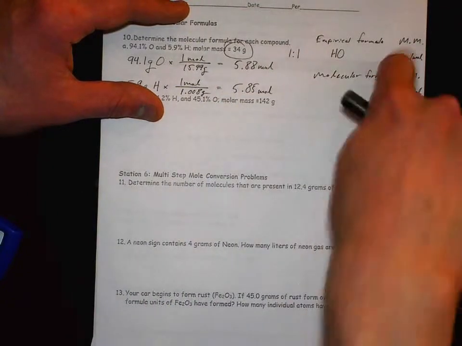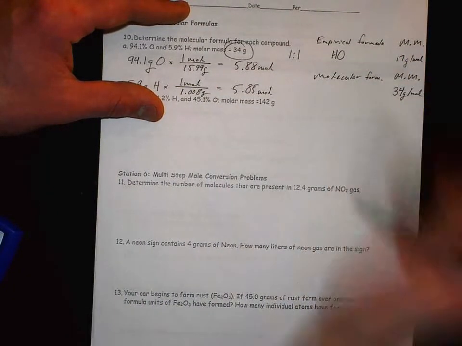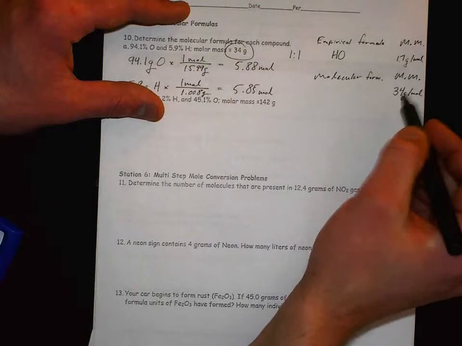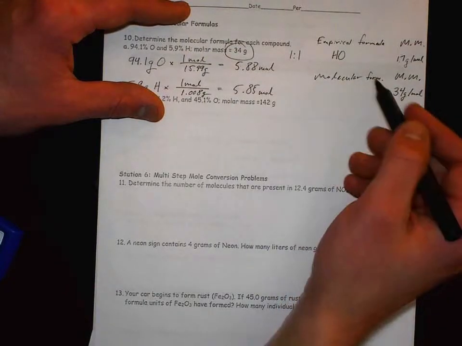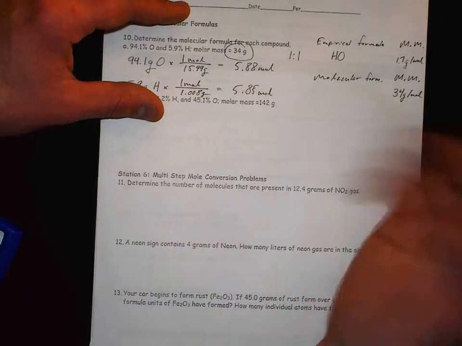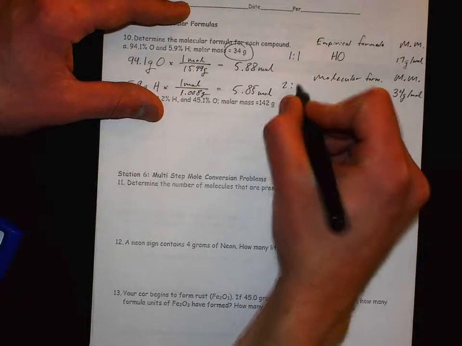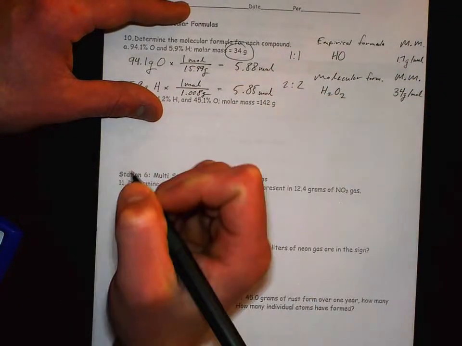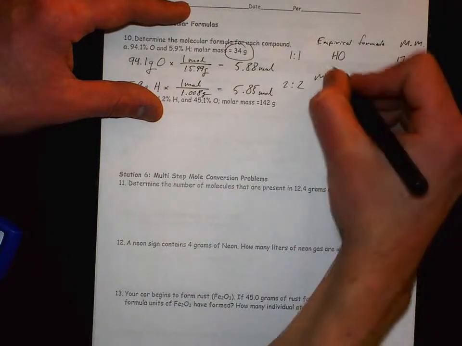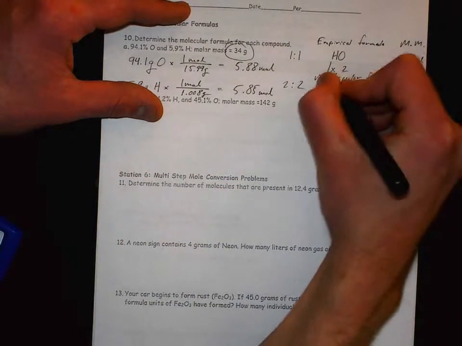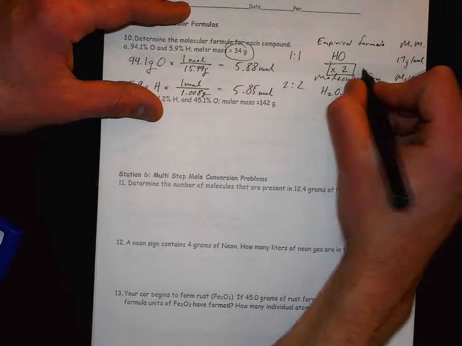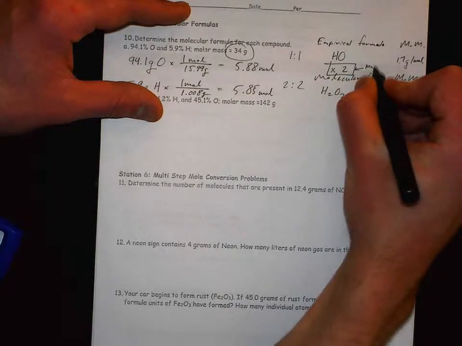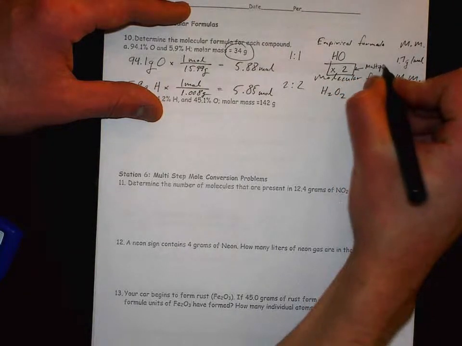Okay, and since it's twice as large as the empirical formula molar mass, that means the molecular formula has twice as many atoms in it. So it's actually going to be a 2-to-2 ratio, and it's going to be H2O2, which is actually hydrogen peroxide. So the way we figured that out is, well, the molar mass is twice as big, so we have a multiplier of 2, and we determine that by looking at the molar mass.